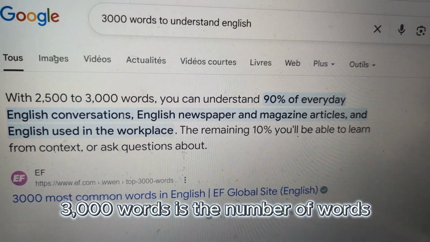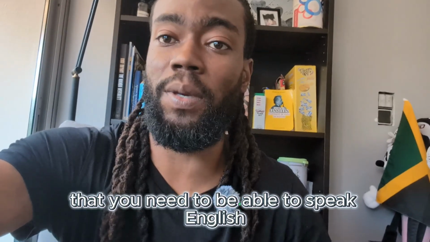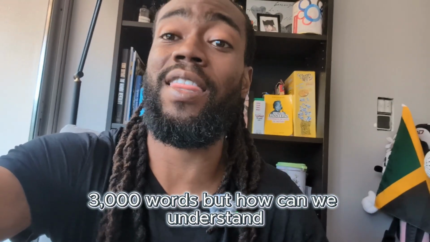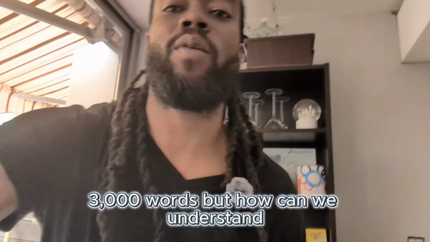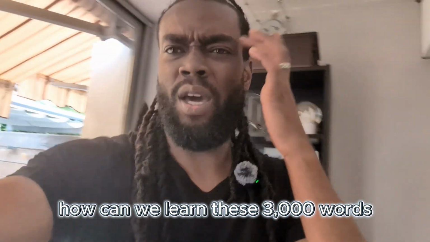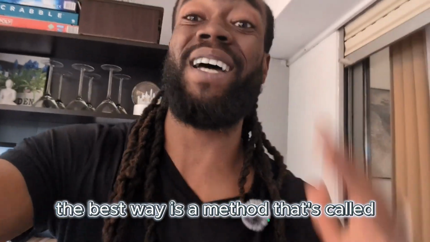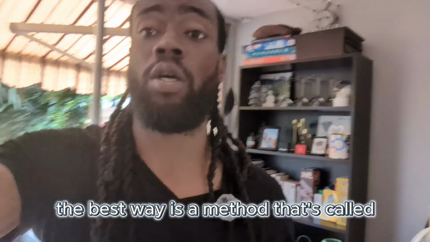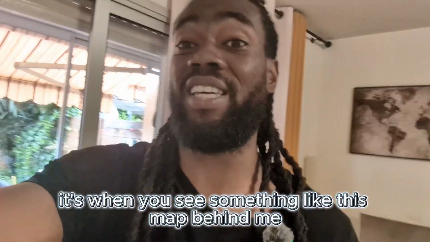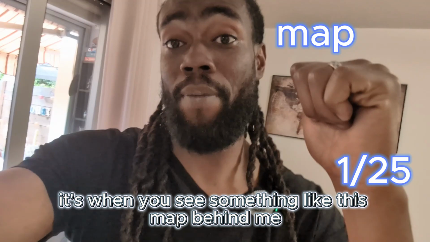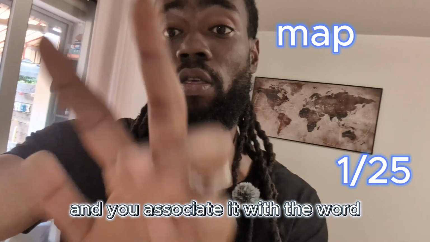3,000 words is the number of words that you need to be able to speak English. 3,000 words. But how can we learn these 3,000 words? The best way is a method that's called comprehensible input. It's when you see something like this map behind me and you associate it with the word.